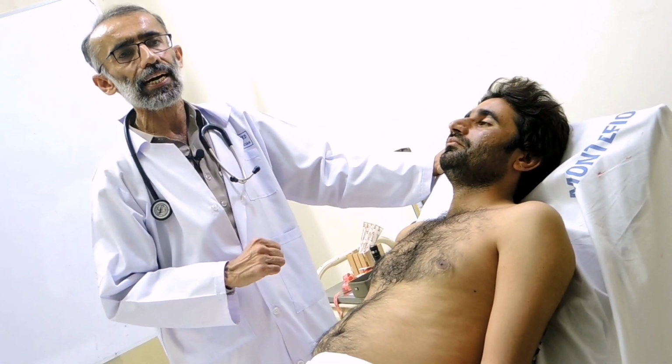First, you have to assess the 1st and 2nd heart sounds. Time it with the carotid pulsation. The 1st heart sound comes with the carotid pulsation, while the 2nd heart sound comes after the carotid pulsation. And assess its intensity and character. Either the 1st heart sound is soft, loud, or normal in intensity. And assess for additional sounds and murmurs.